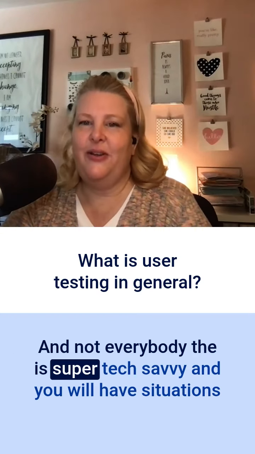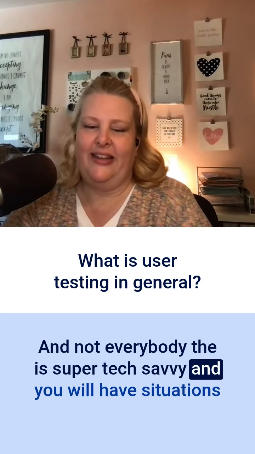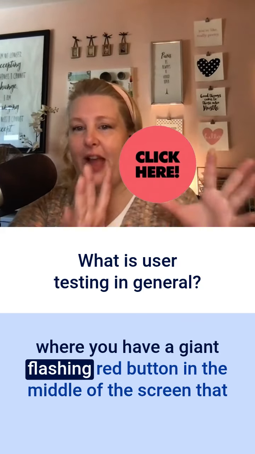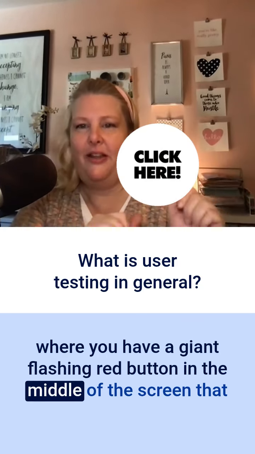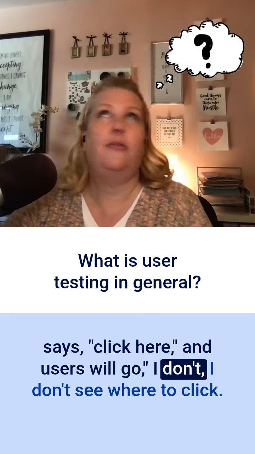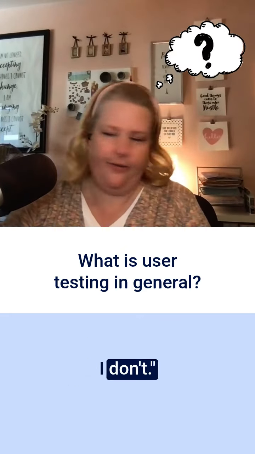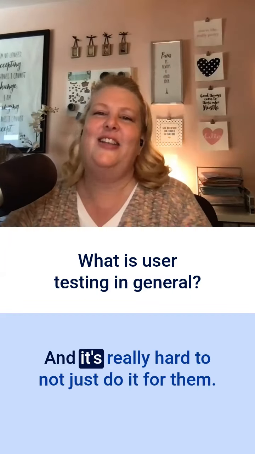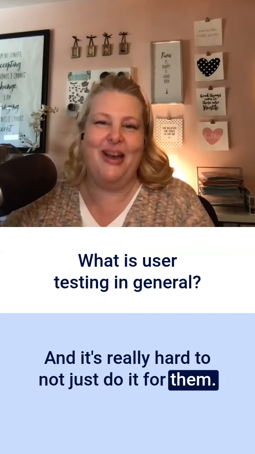Not everybody is super tech savvy, and you will have situations where you have a giant flashing red button in the middle of the screen that says click here, and users will go, I don't see where to click. And it's really hard to not just do it for them.